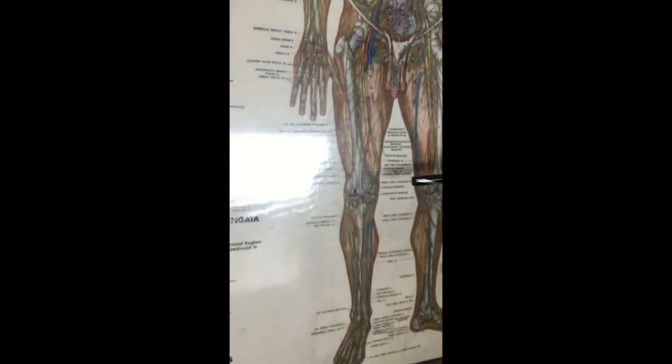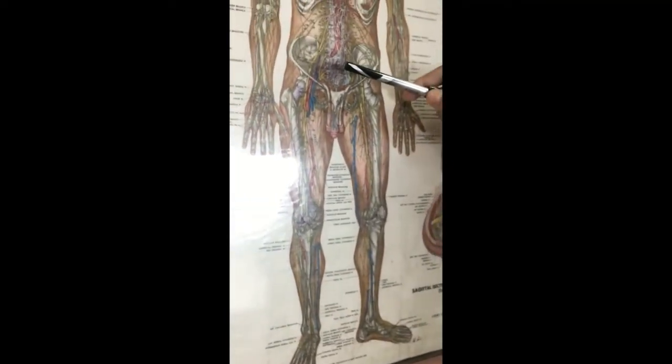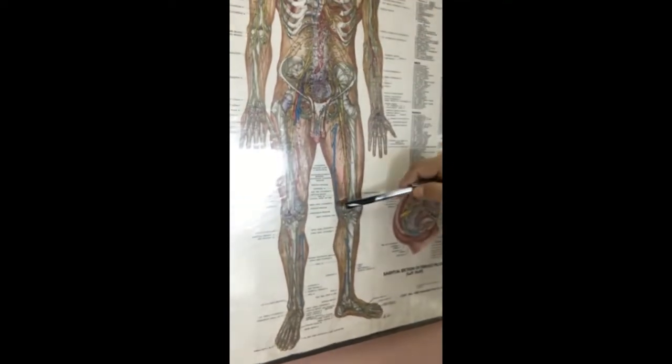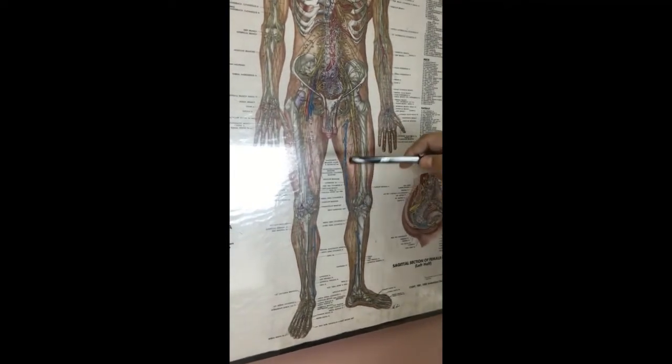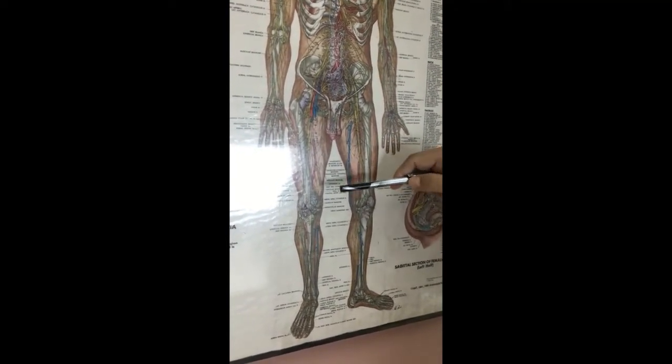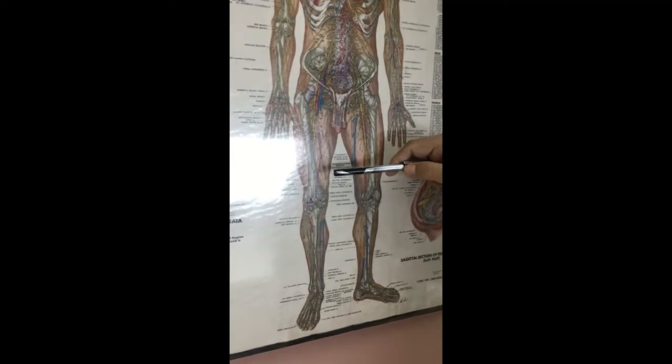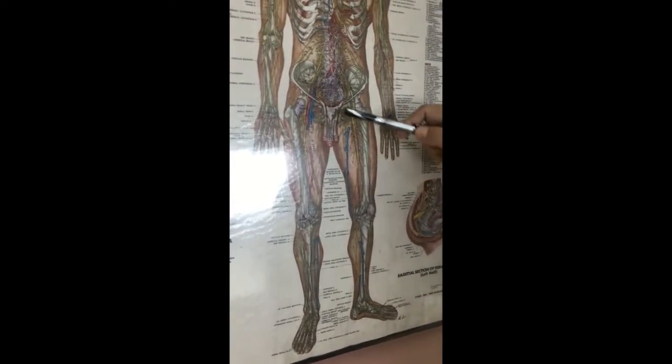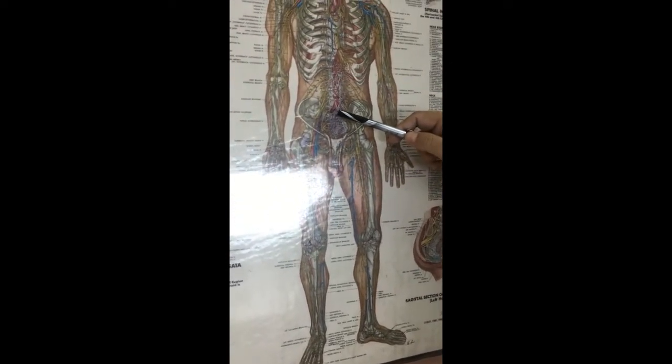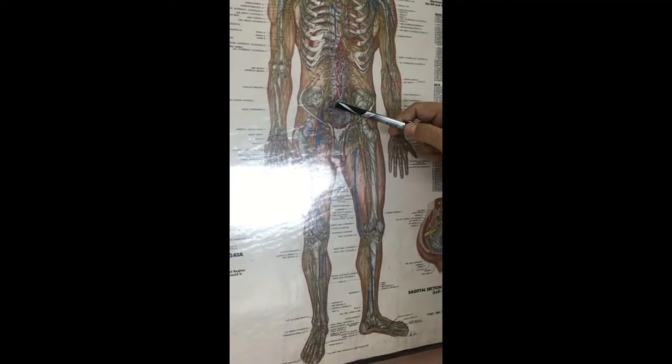So sometimes the pain which we get in the lower extremities can arise from the back actually, not in the legs. But there are other causes of pain in the lower extremities. So if these nerves are compressed, you have the back pain.